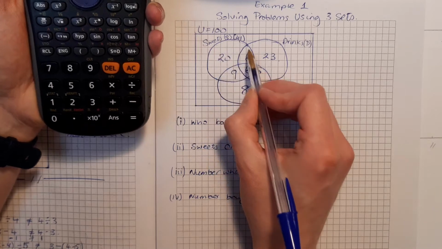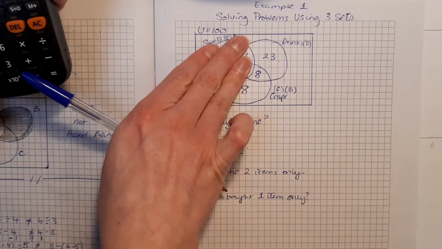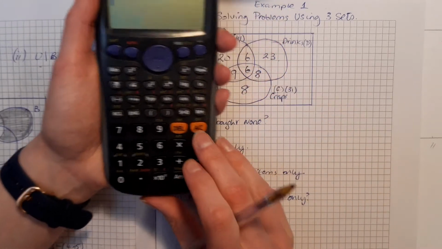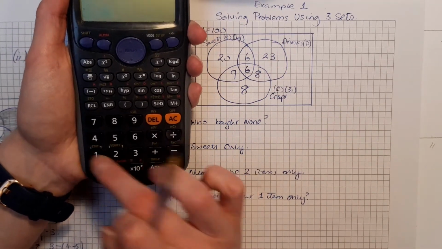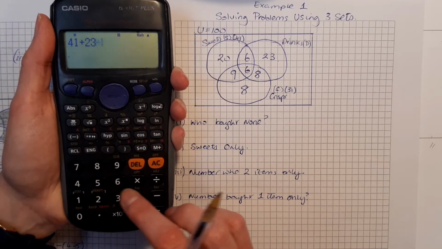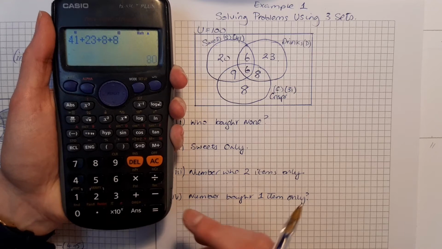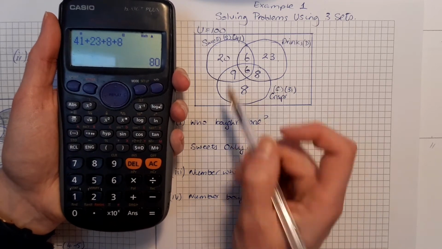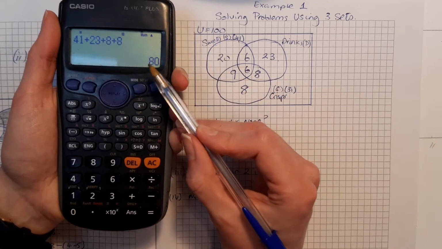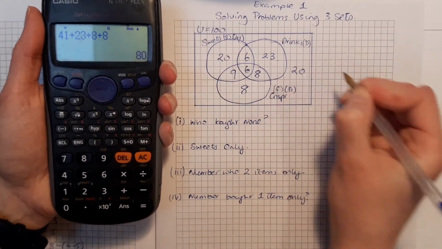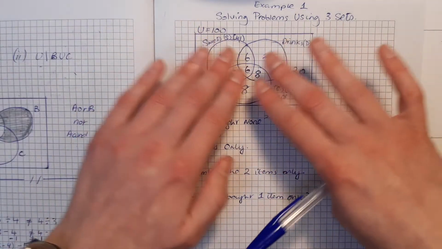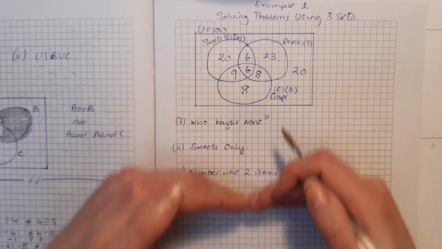Well, I know in sweets there's 41 people, so if I just say there's 41 there and add the 23 and 8 and 8, I'll get how many people I've accounted for in the room. So there's 41 plus 23 plus 8 is 80. So I've accounted for 80 students. There's obviously 100 in the class. 100 minus 80 is 20 people bought nothing. Okay, so that's it. That's the Venn diagram finished, and now we just answer the questions on it.